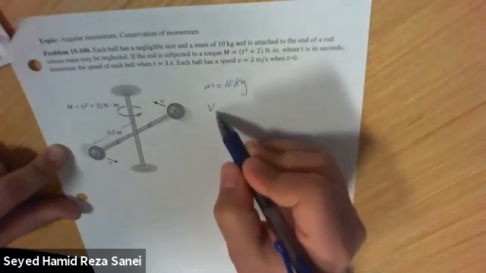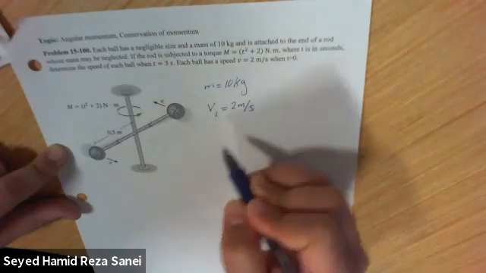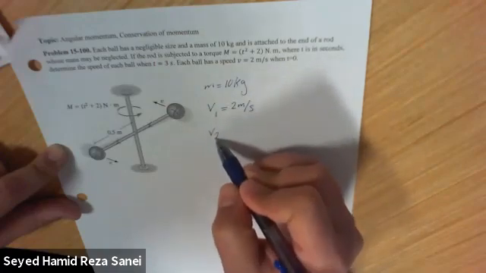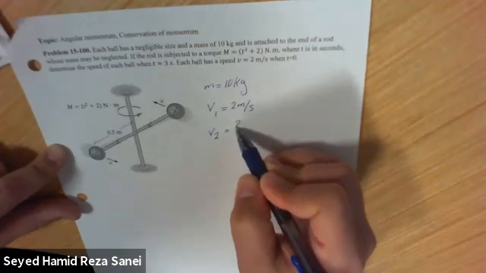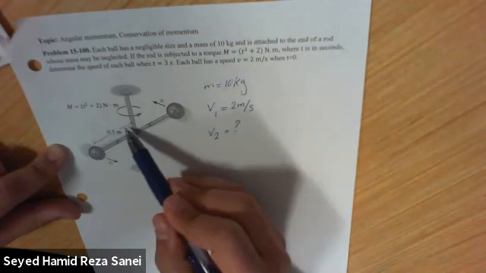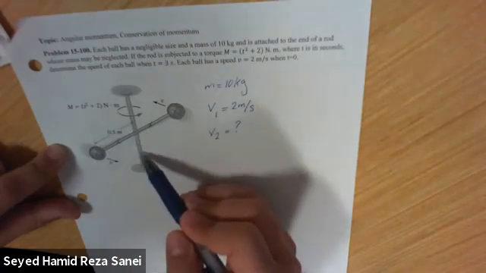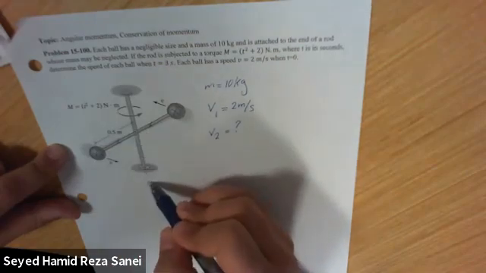So we have v1. We're going to find v2, the final speed. And we have the radius, so we can find the angular momentum about the axis. We can call this axis O.